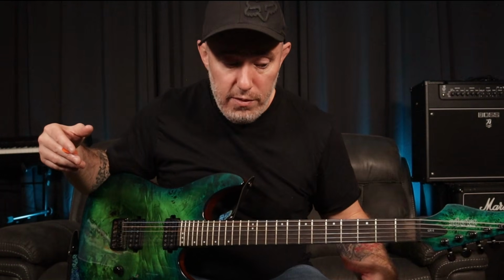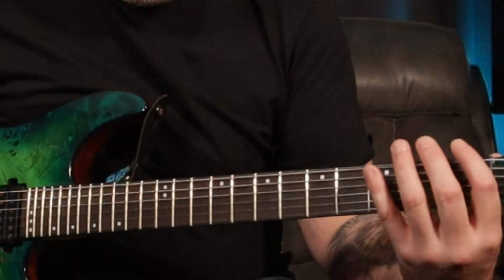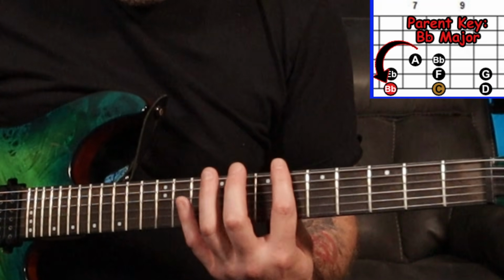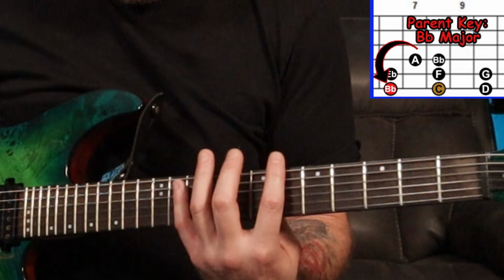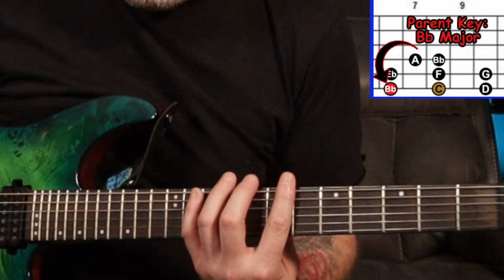What if I don't know C Dorian? What if I have to reference back to the parent major? No problem. C Dorian. Dorian is 2. Dorian is always 2. That means C is the second note of a major scale. What major scale is C the second note of? Let's take my movable scale pattern. Oh, here's a C right here. Okay, so that means this is my parent major key. So C Dorian comes from the parent major key of B flat major.